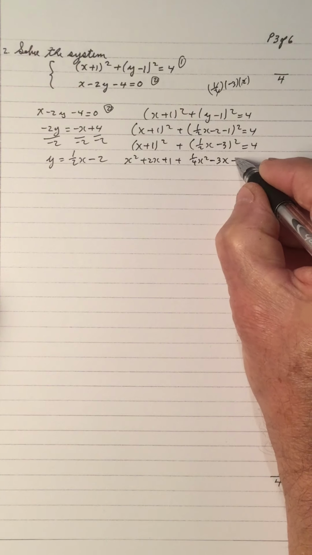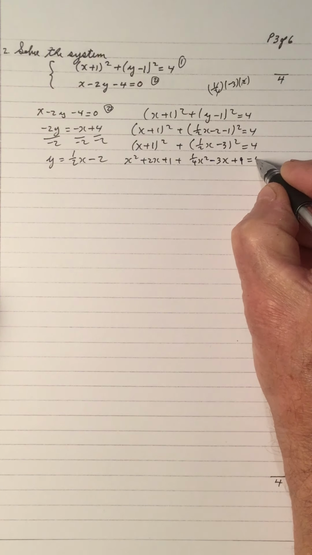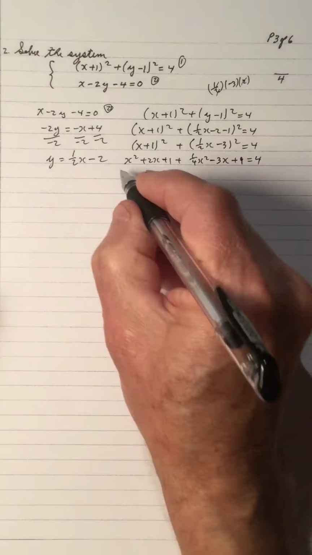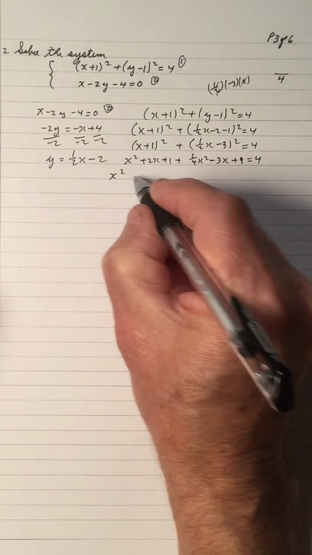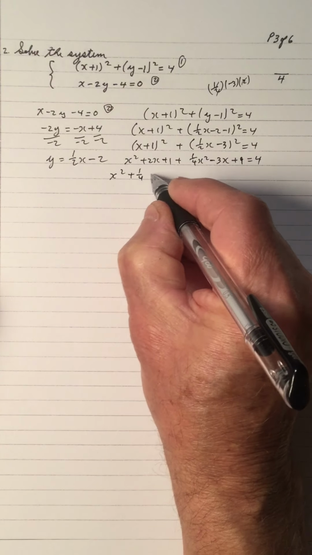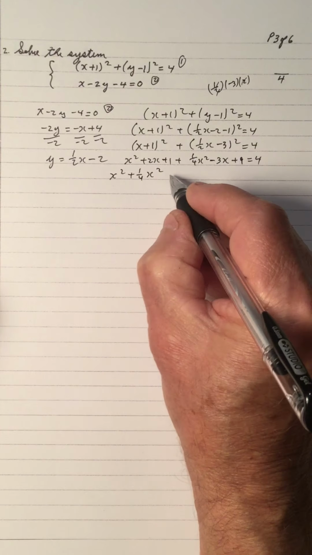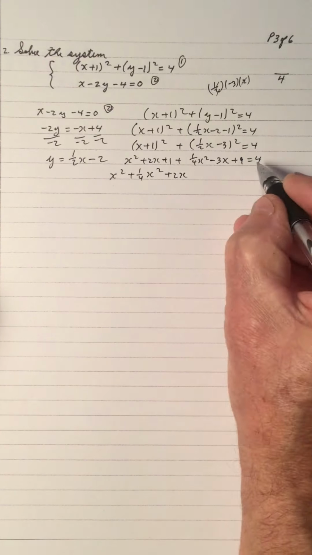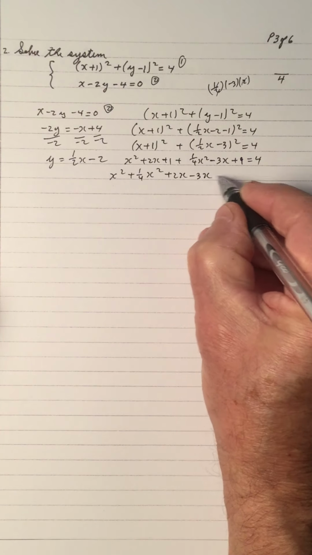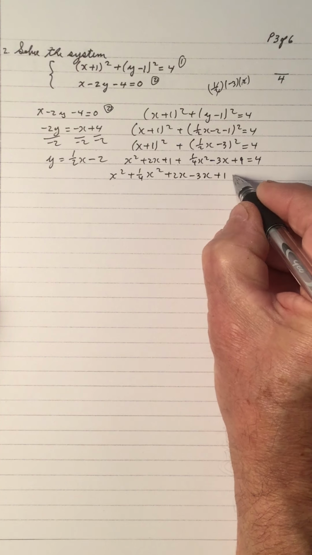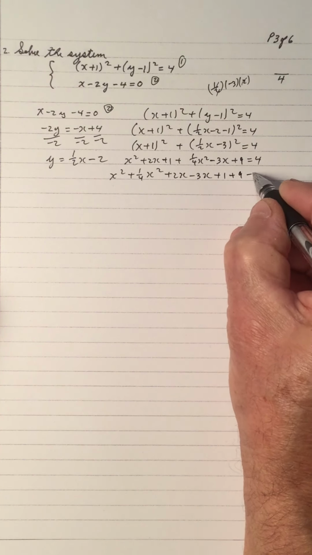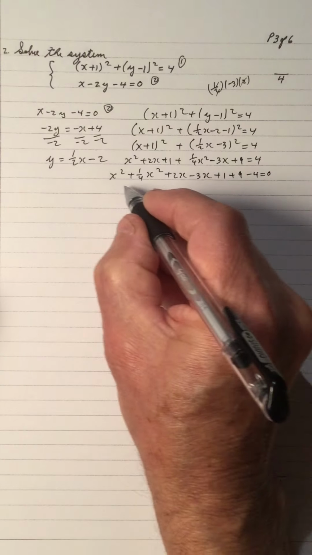Negative 3 squared is 9, equals 4. And we group the like terms, so x squared, 1/4 x, plus 2x, minus 3x, plus 1, plus 9, bring the 4 over, make it a minus.